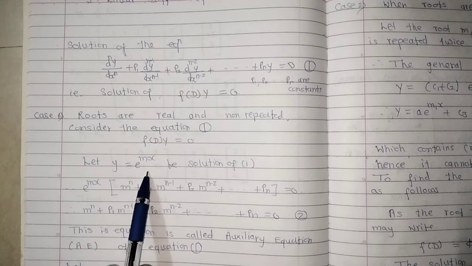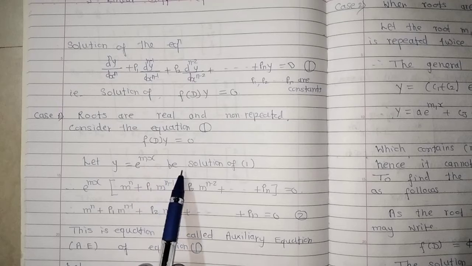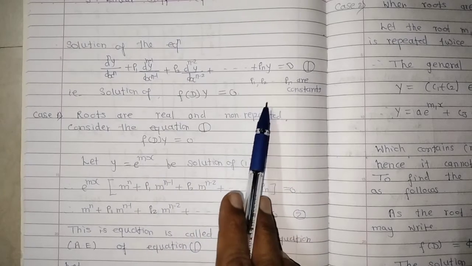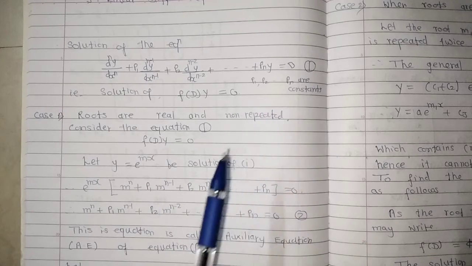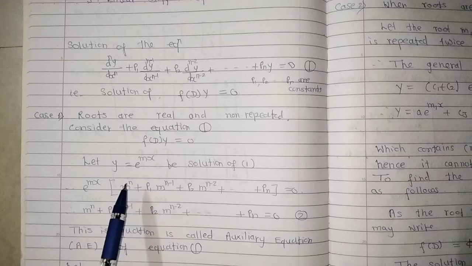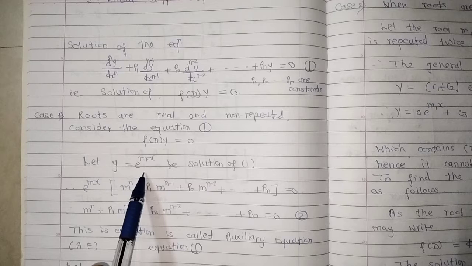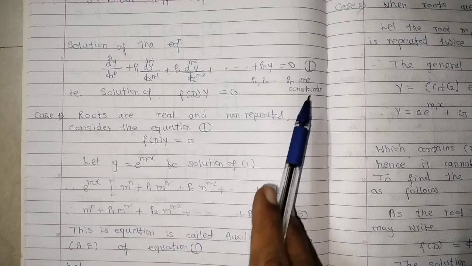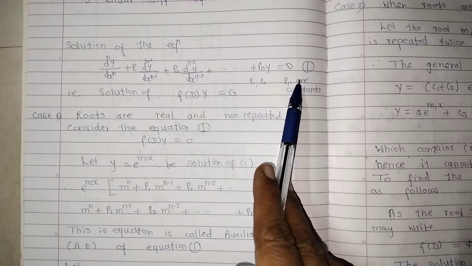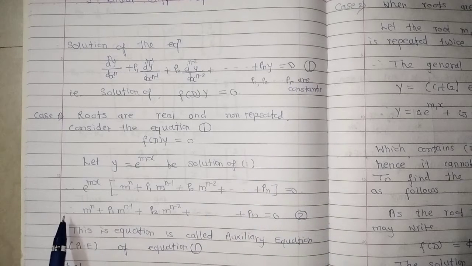Let y = e^(mx) be a solution of this equation 1. Hence, if we put y = e^(mx), then this equation 1 must be satisfied.